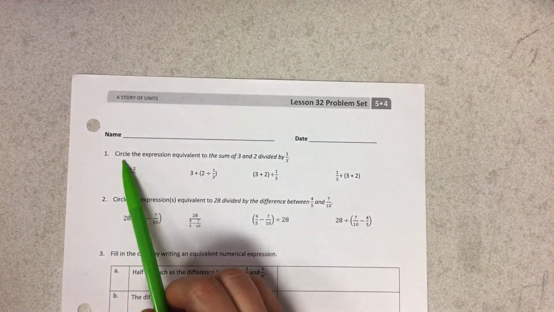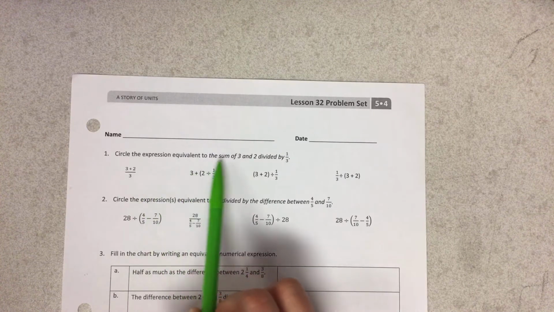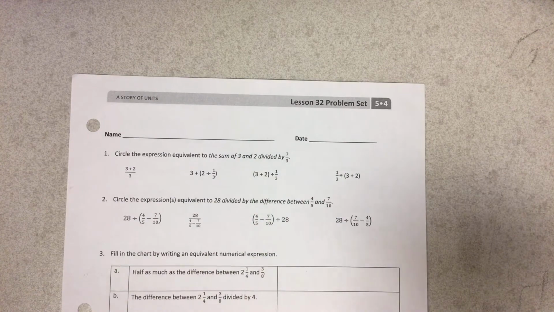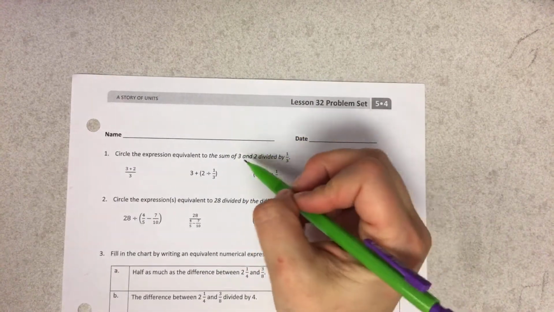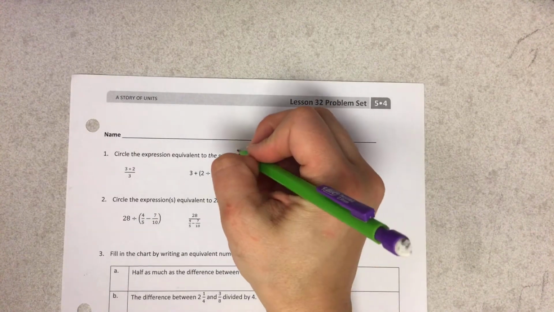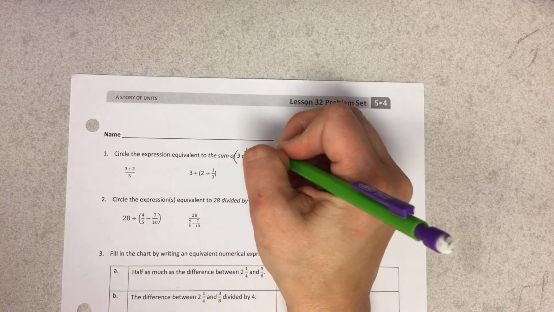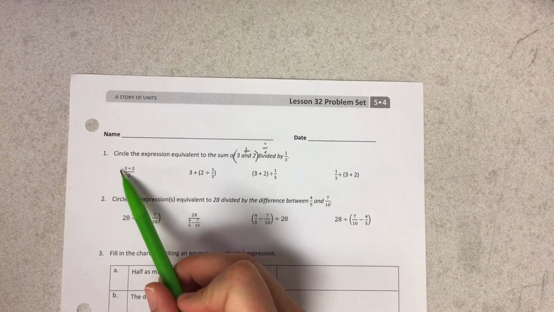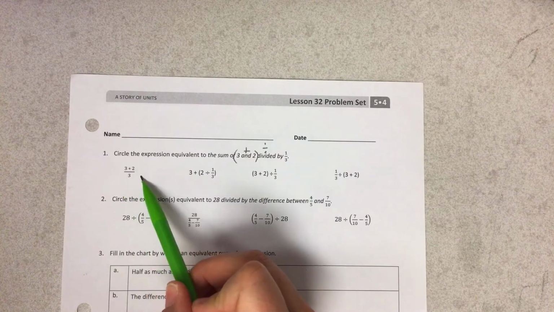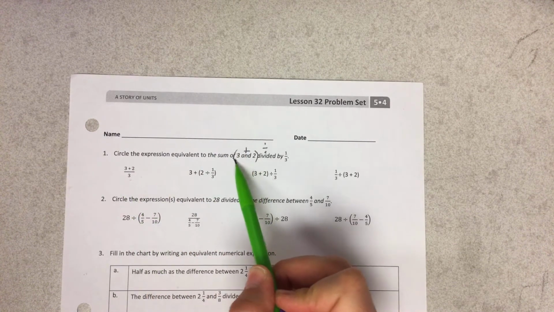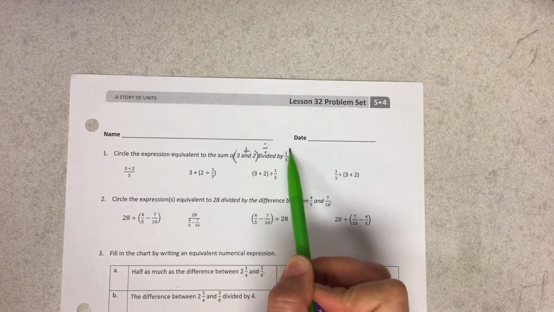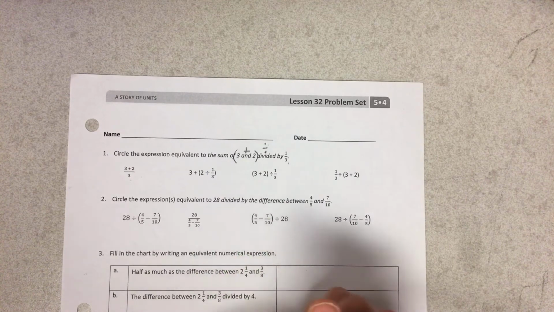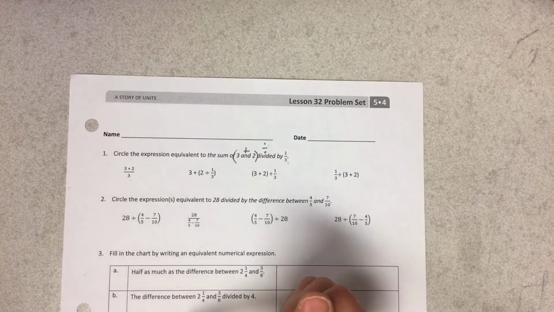So the first one says circle the expression that's equivalent to the sum of 3 and 2 divided by 1/3. Okay, so when I think about it, I'm going to take the sum of 3 and 2, and I'm going to divide it by 1/3. So if I look here, is 3 plus 2 divided by 3 going to be the same as 3 plus 2 divided by 1/3? Okay. So kind of looking at each of these, which one would it be? And there is only one of them.